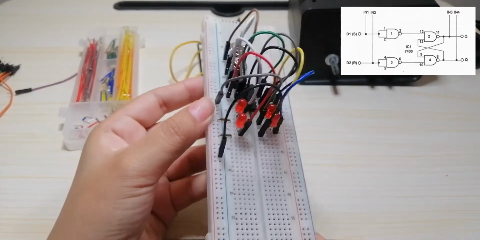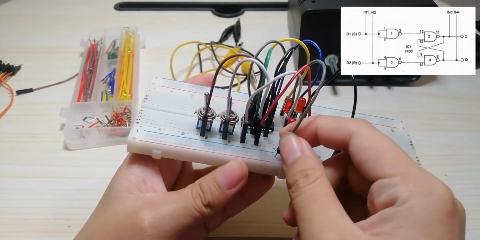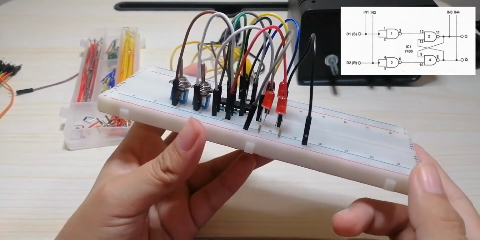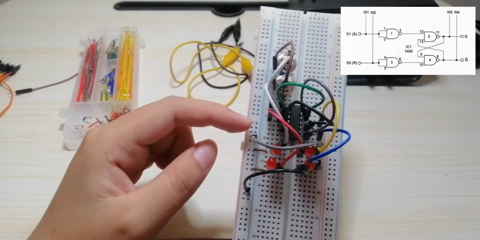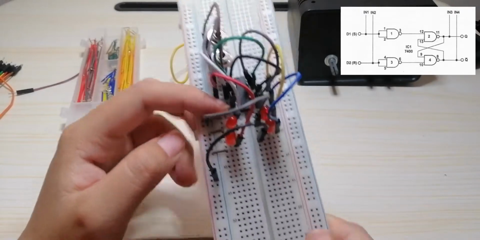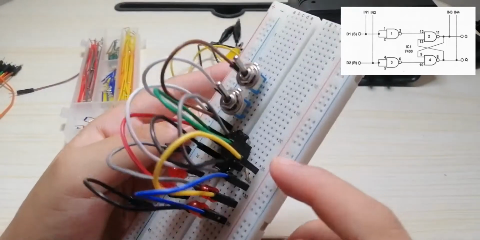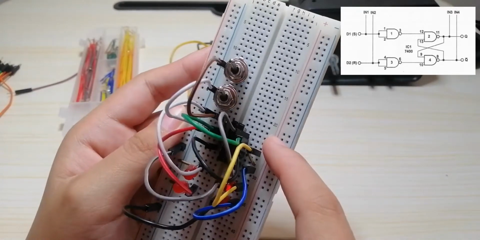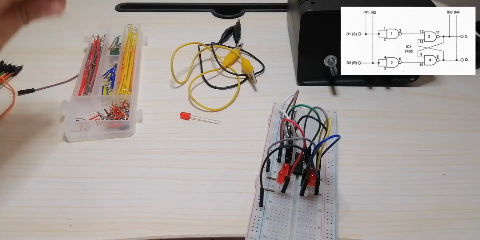So, next is, we will adjust this one. And number 7 of our IC, we will connect it to the ground. And number 14, we will connect it to the positive side of our breadboard.